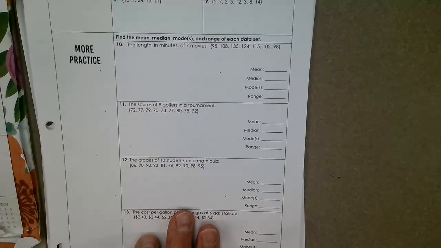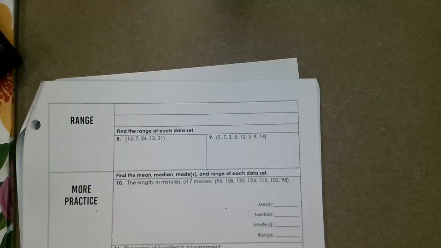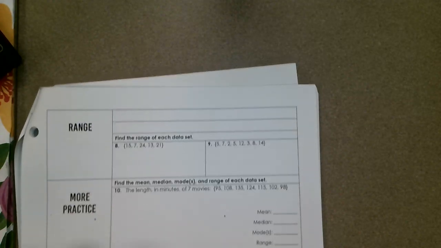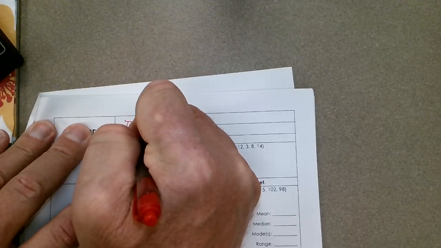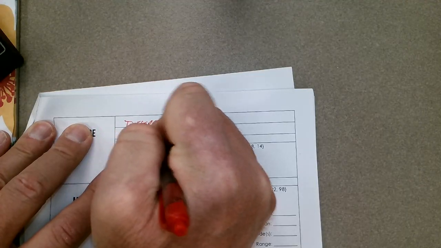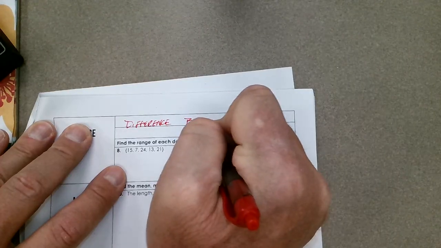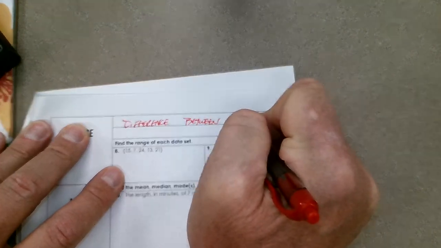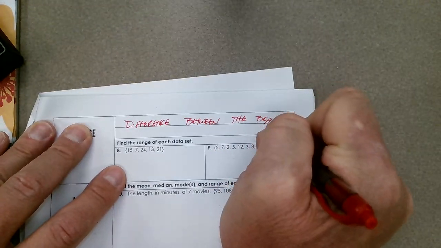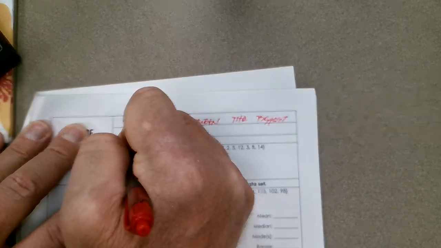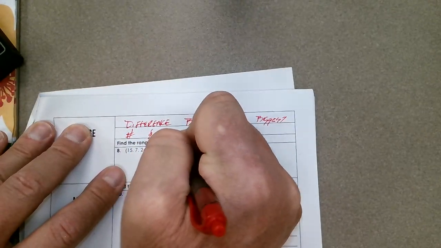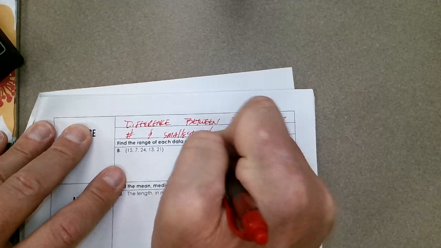Flip it over. The range. We're going out on the range, okay? All right, so let's take a peek at this. So the range is the difference between the biggest number and smallest number.